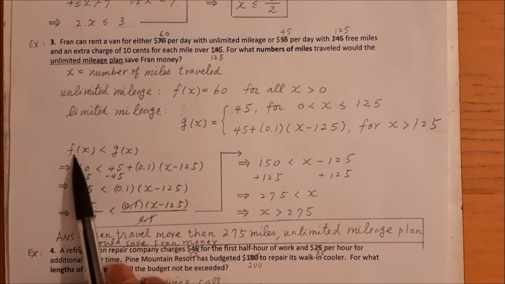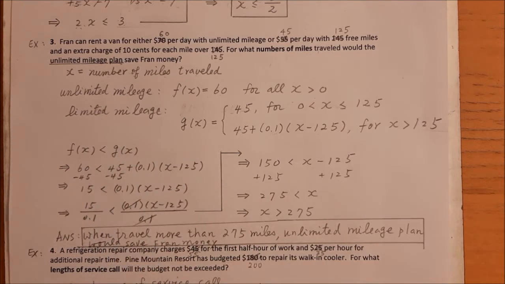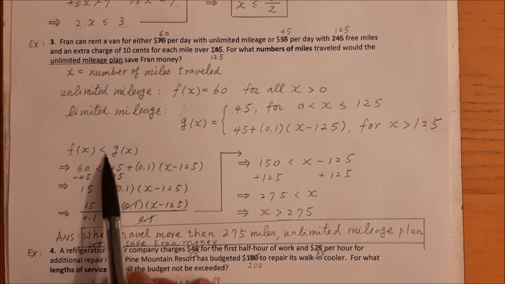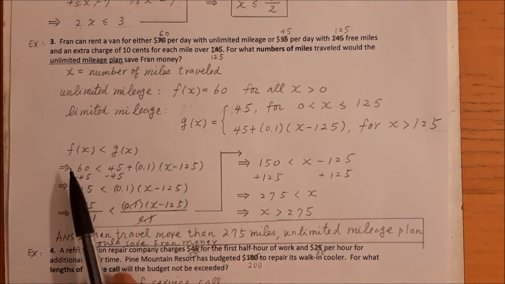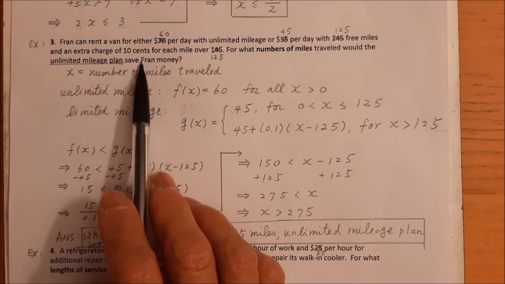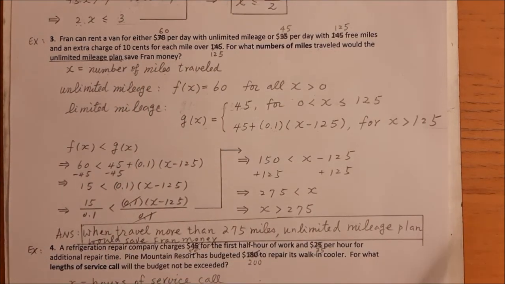So we are looking for what x makes f of x less than g of x. f of x is the unlimited mileage plan, and it is less than g of x, so the unlimited plan will save money.